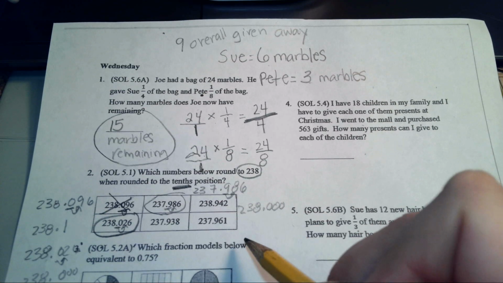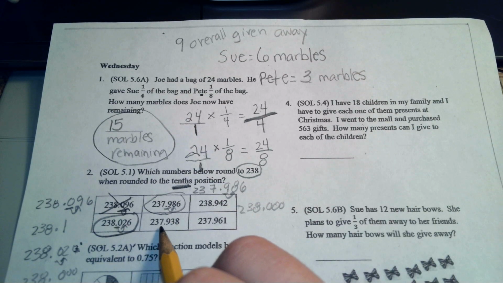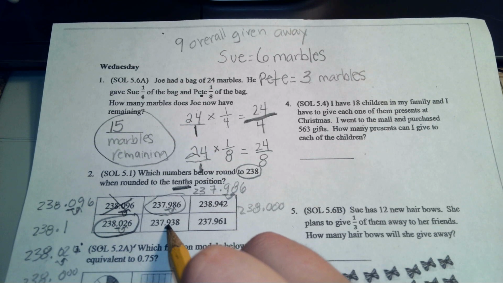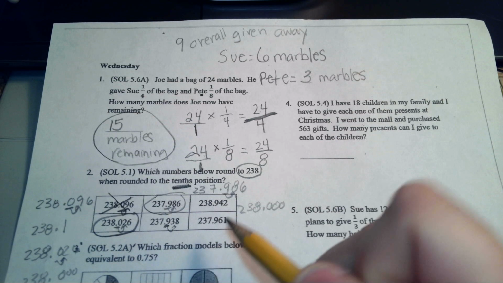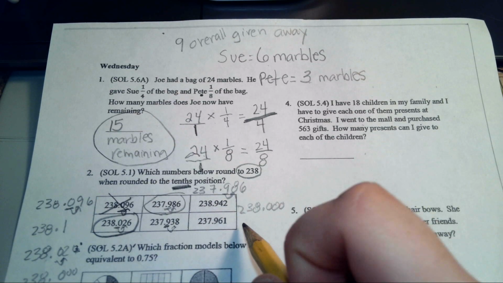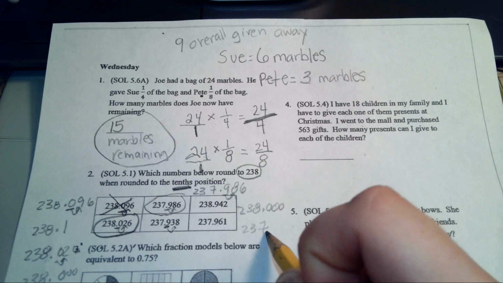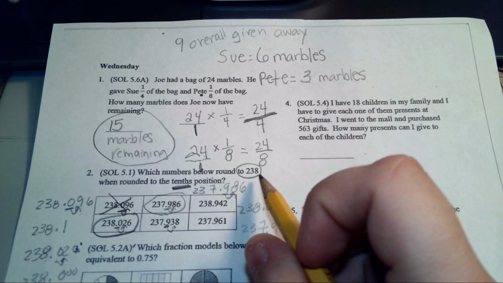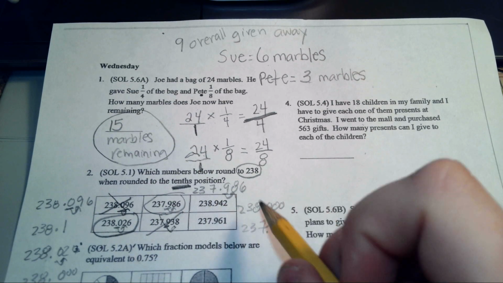Okay? The next one, 237 and 938 thousandths. Let's look to the 9, because that's our tenths place, and then to the 3. The 3 tells us to keep it low, so 237.900. So nope, not 238. Okay, we are down to our last 2.